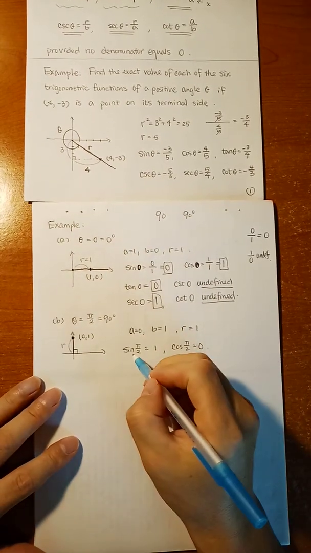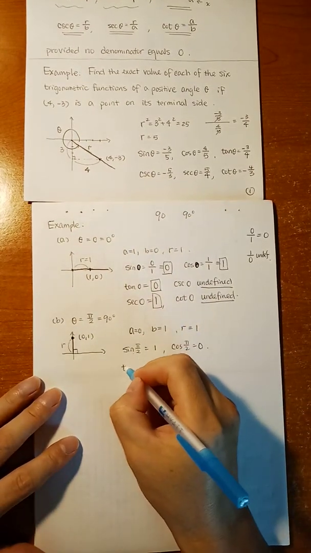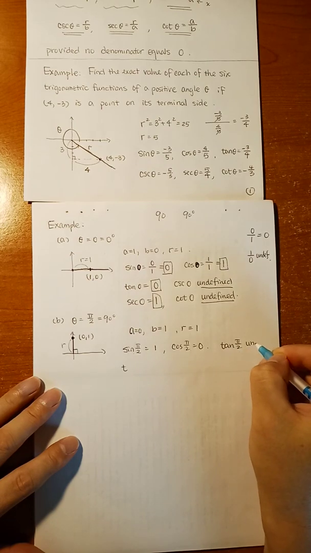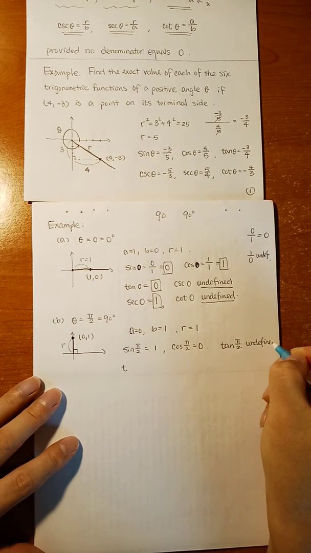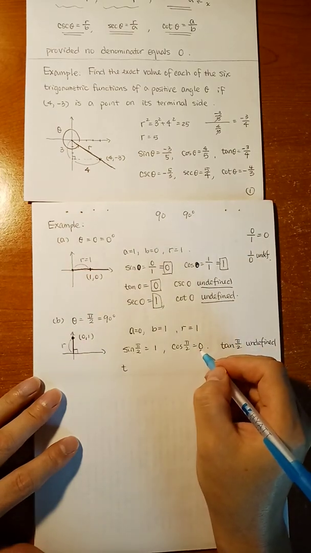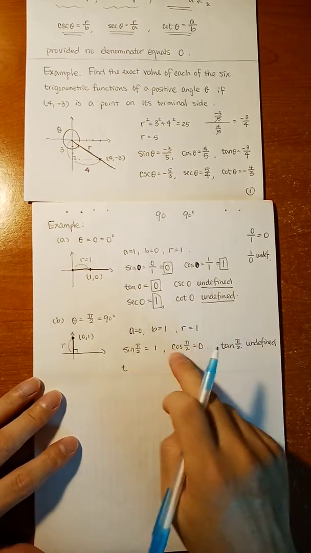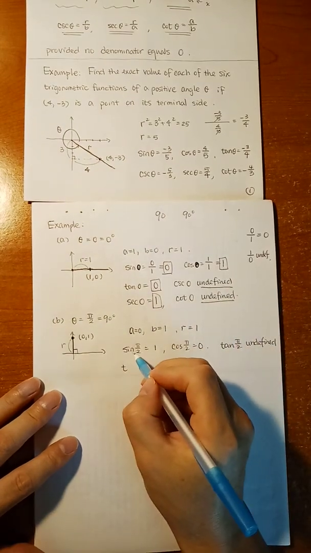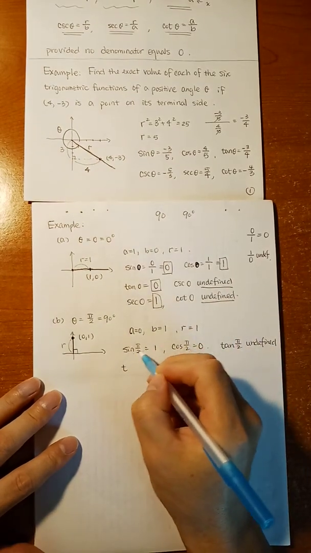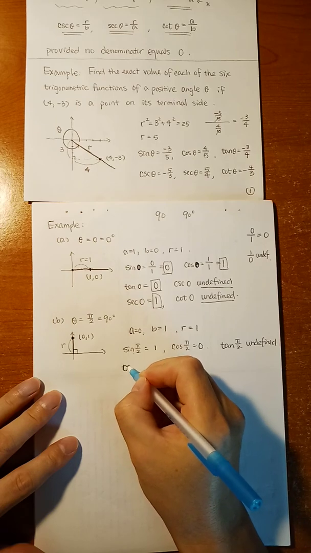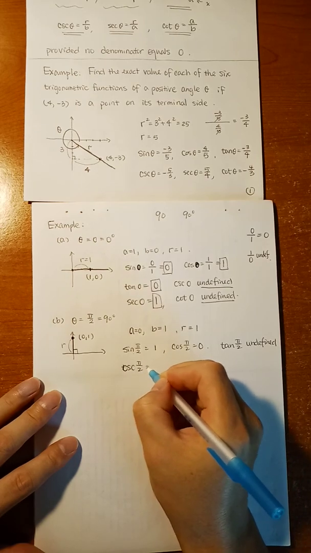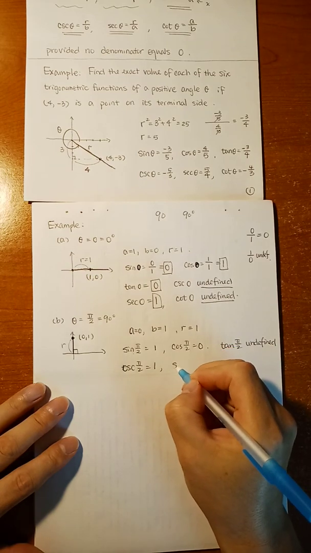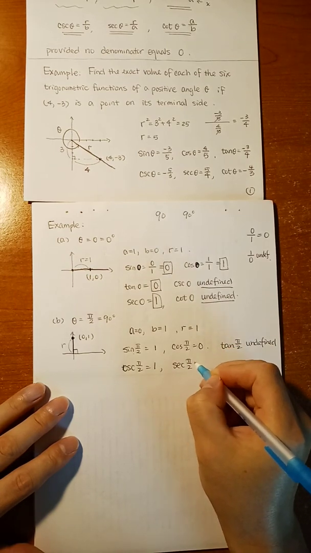Okay, then let's see. Sine over cosine, you get tangent. Tangent pi over 2, undefined, because you get 1 over 0. Okay, so you have three things. And let's do the other ones. Sine, you flip sine, you get cosecant. Cosecant pi over 2 is 1. You flip 0, you get secant pi over 2, undefined.